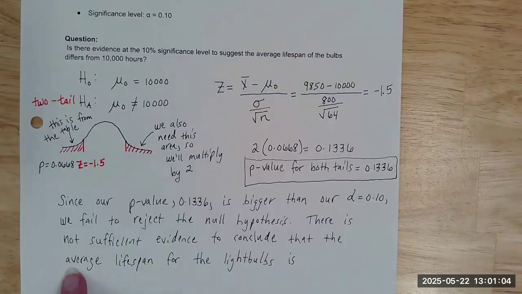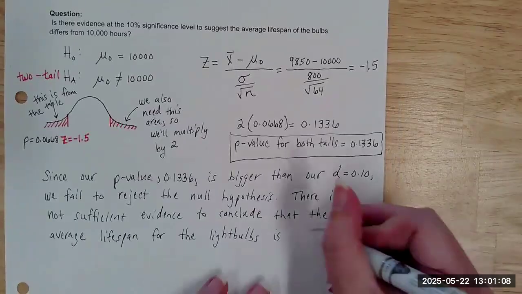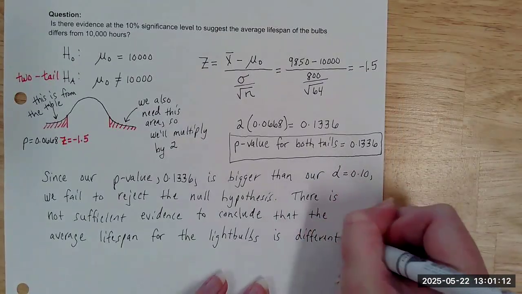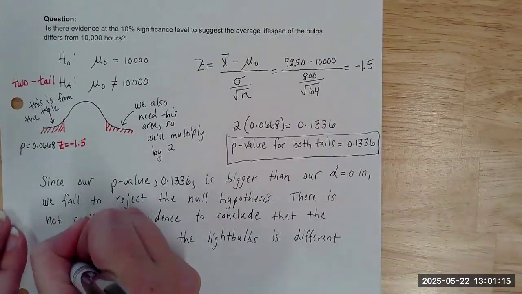So we're going to say that we don't have sufficient evidence to conclude the average lifespan for the light bulbs is different than 10,000 hours.